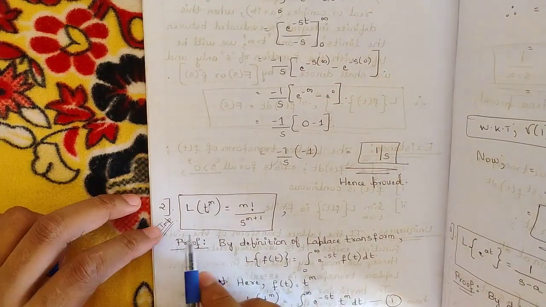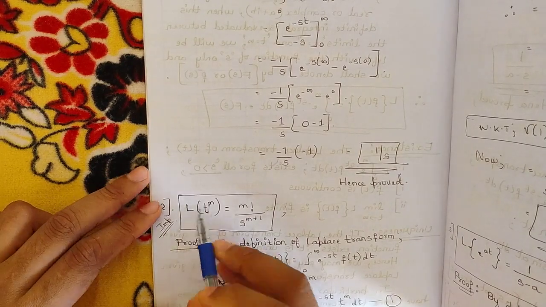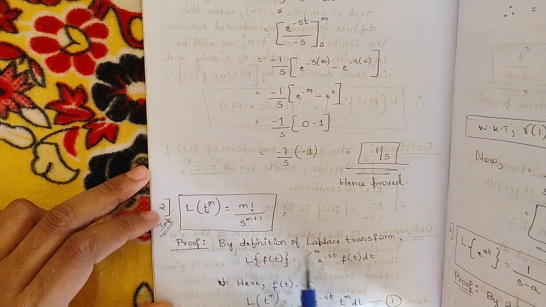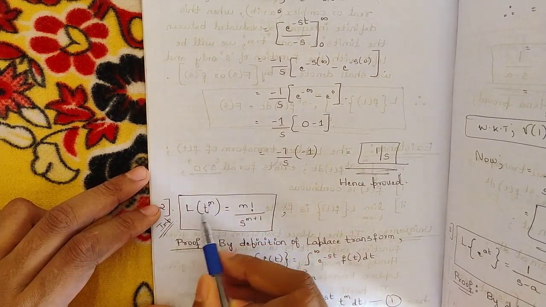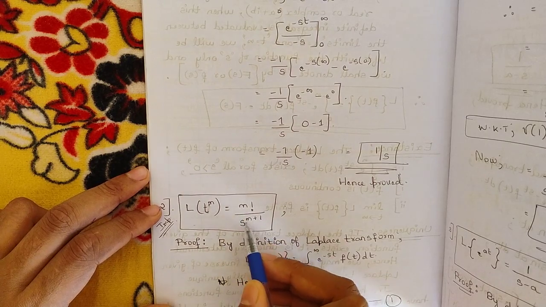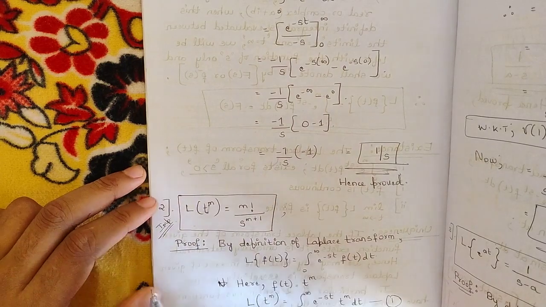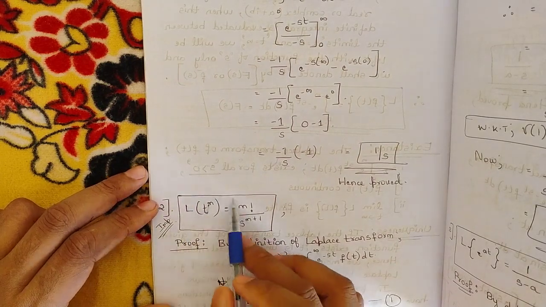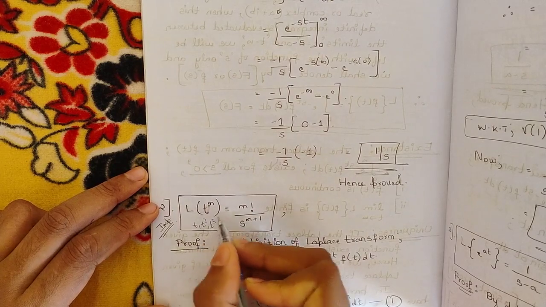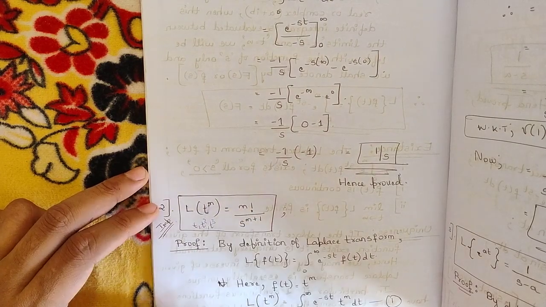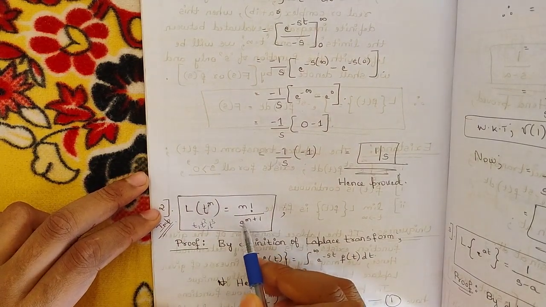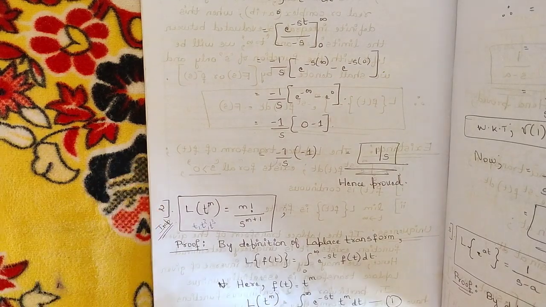Next we have a very important one, that is Laplace transform of t to the power n. What we would be getting is Laplace transform of t to the power n is equal to n factorial divided by s to the power n plus 1. Whenever we have terms such as t, t square, t cube, or in general t to the power n, you will be getting n factorial divided by s to the power n plus 1. So let us prove this now.